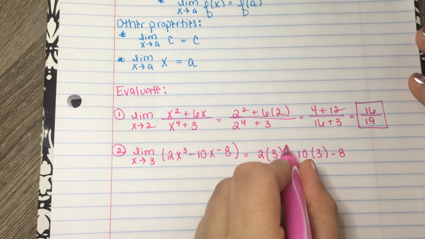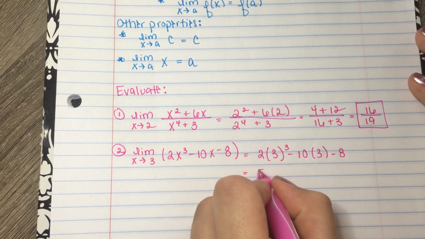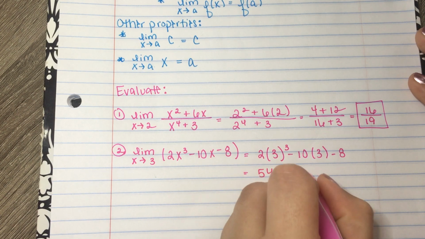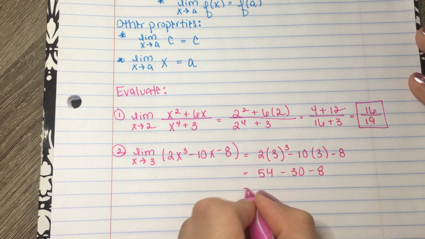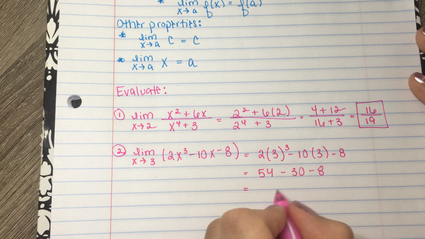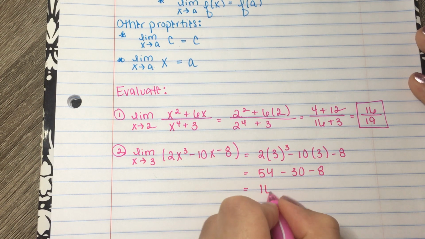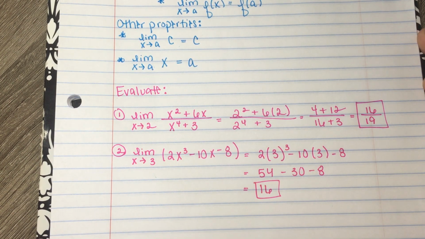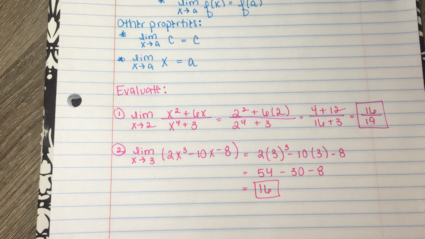And then now we're going to do 3 to the third is 27. 2 times 27 is 54. Minus 30 minus 8. Work left to right. 54 minus 30 is 24. 24 minus 8 is 16. There we are for number 2. And there's our final answer, we evaluated.